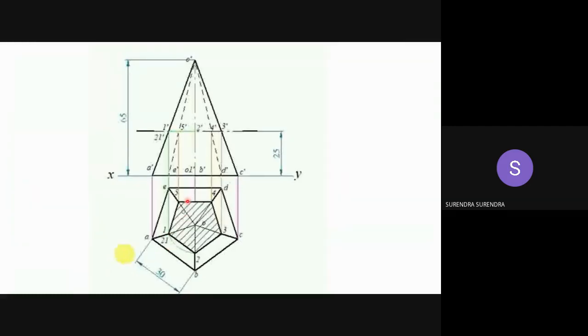This section is represented with 45 degree inclined parallel lines, and maintain the distance between lines at 4 mm or 3 mm, so equal distance is maintained. Be careful.